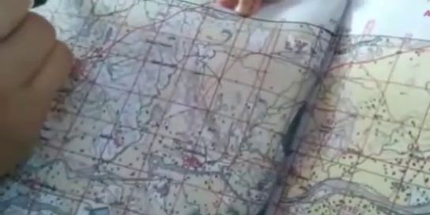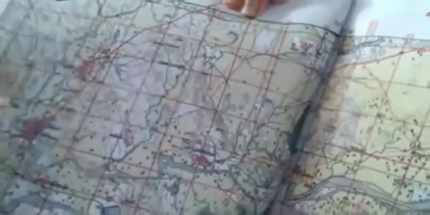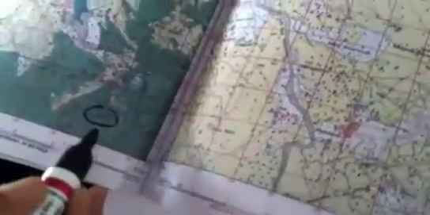The highest point is spot height 329, whereas in the southeastern part you'll find spot height 470. So what's the difference?